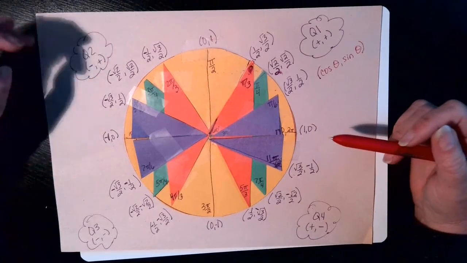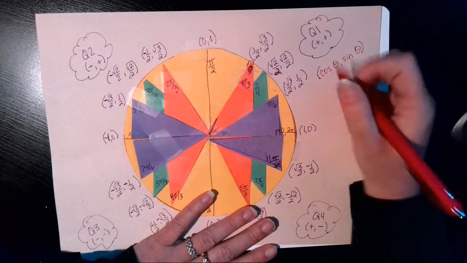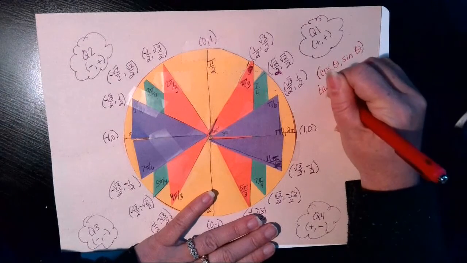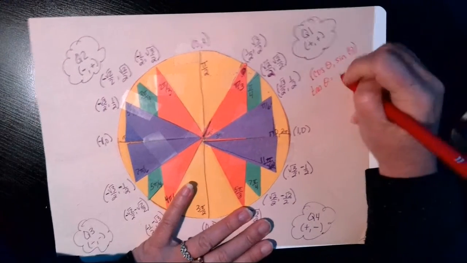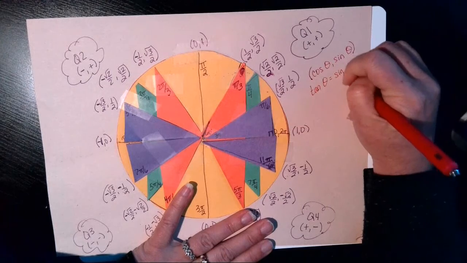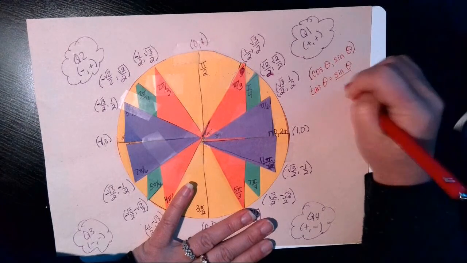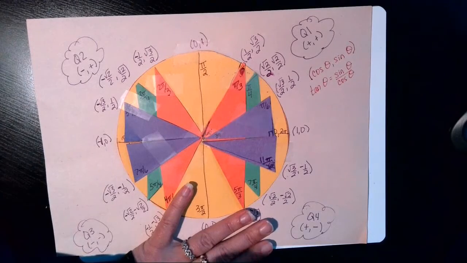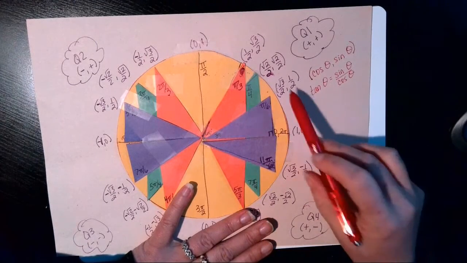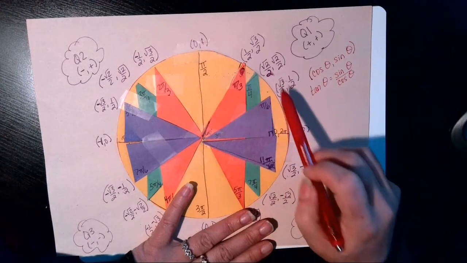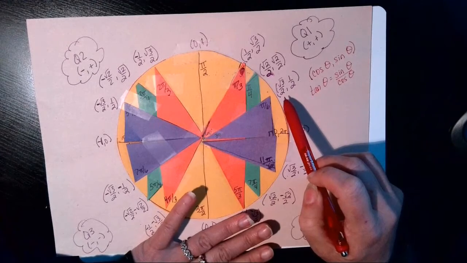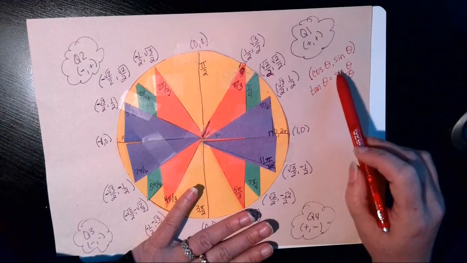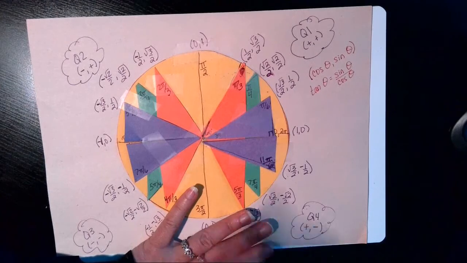Okay, the other thing you want to know before we get started on examples is that the tangent function is equivalent to the ratio of the sine of the angle divided by the cosine of the angle. So when I look at these coordinates, I don't need to know anything other than that x and y, because I can come up with the tangent using the sine and the cosine, which are the x and the y.